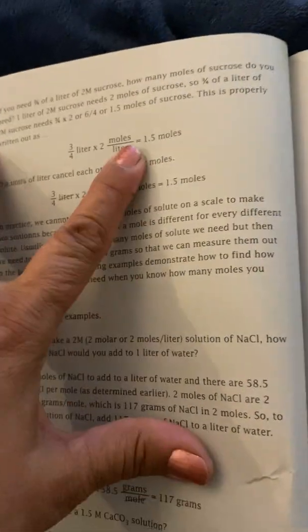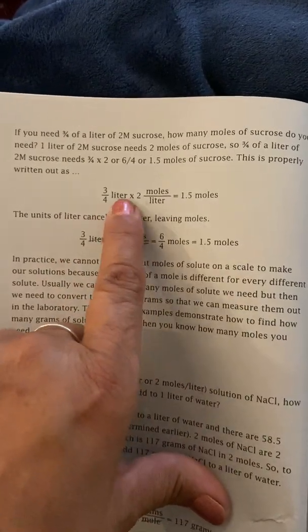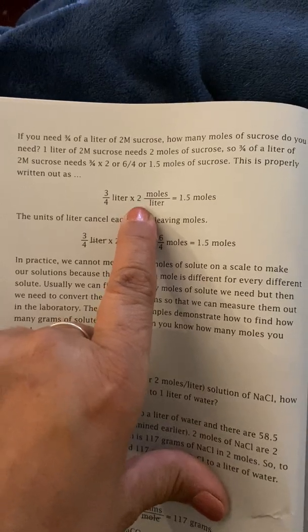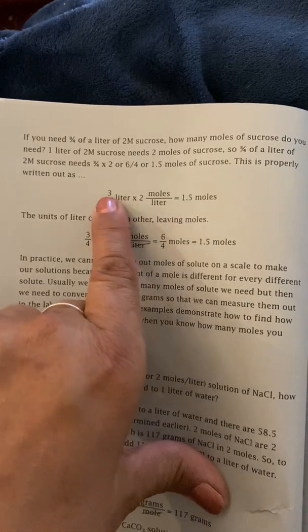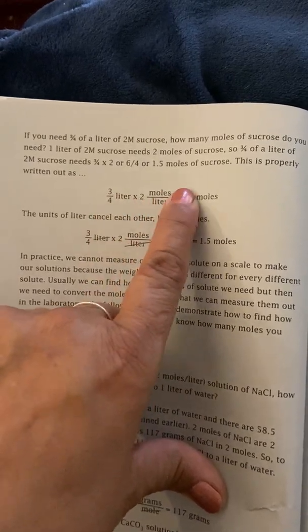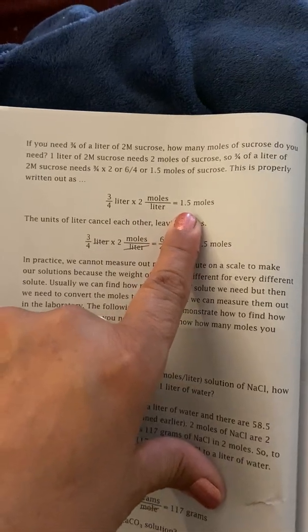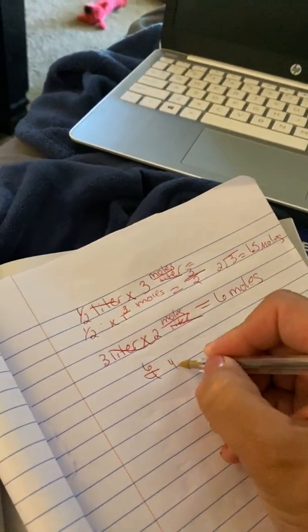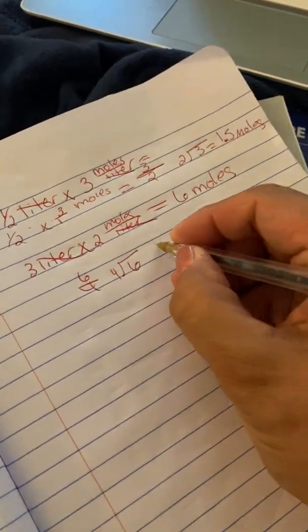Okay, you're going to go ahead and read this next paragraph, and you're going to go ahead and write this math problem out. Remember, you put a 1 under this 2. You cancel the liters out because all it's asking for is moles. So it's 3 times 2 is 6. 4 times 1 equals 4. So you're going to have a fraction that looks like this. 6 over 4. And remember, that 4 is on the outside, so you're doing 6 divided by 4.